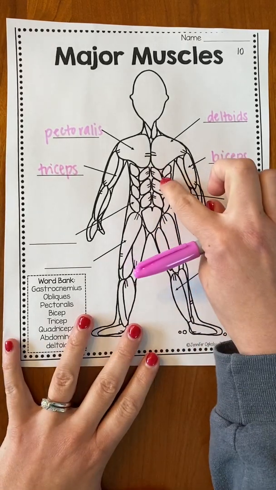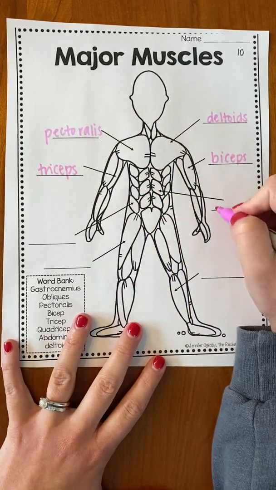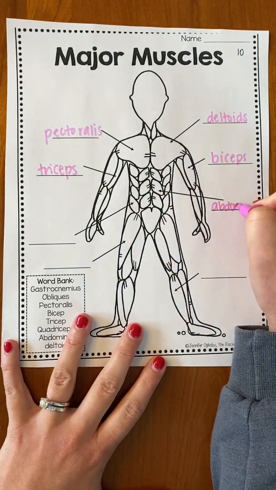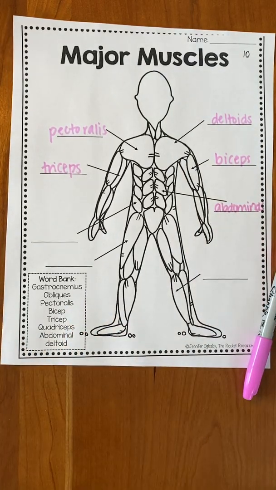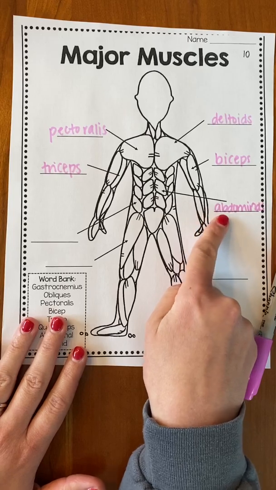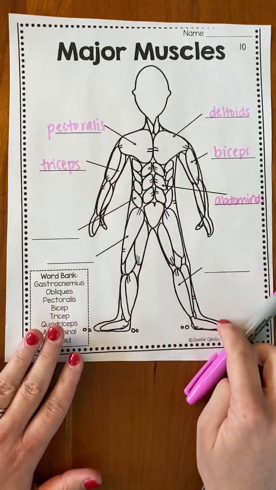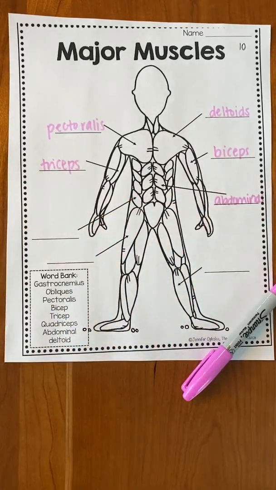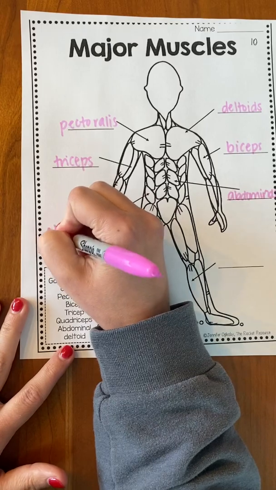Okay, these muscles right here that cover your stomach area are called your abdominal muscles. If you've ever heard the phrase abs, like, oh, you've got abs, that is a shortened version of abdominal muscles. Those muscles are right there on your stomach. Then you have the muscles on your sides. Those are called your obliques.